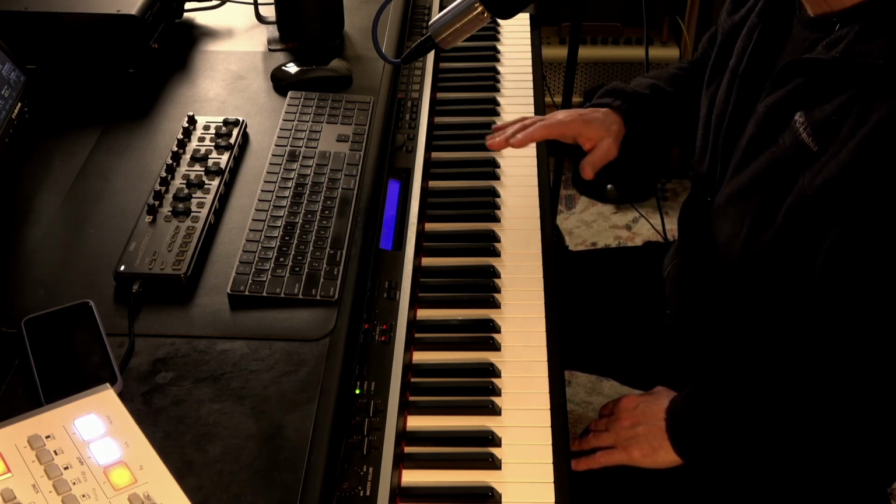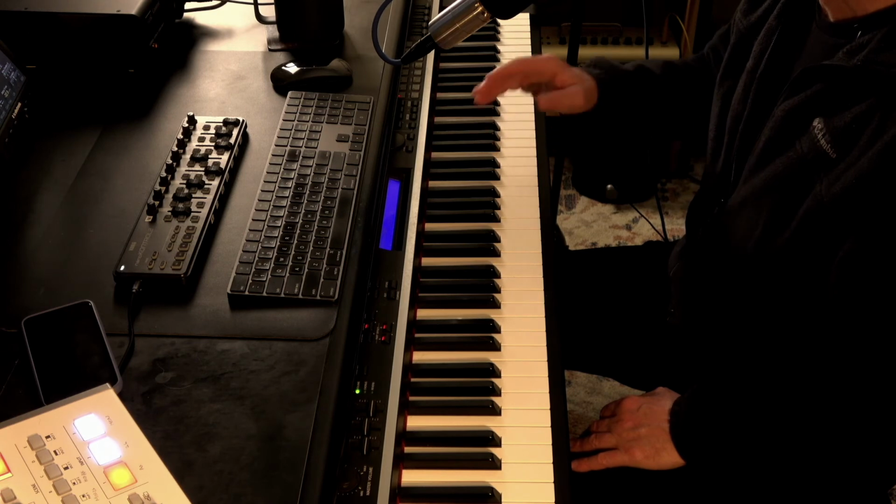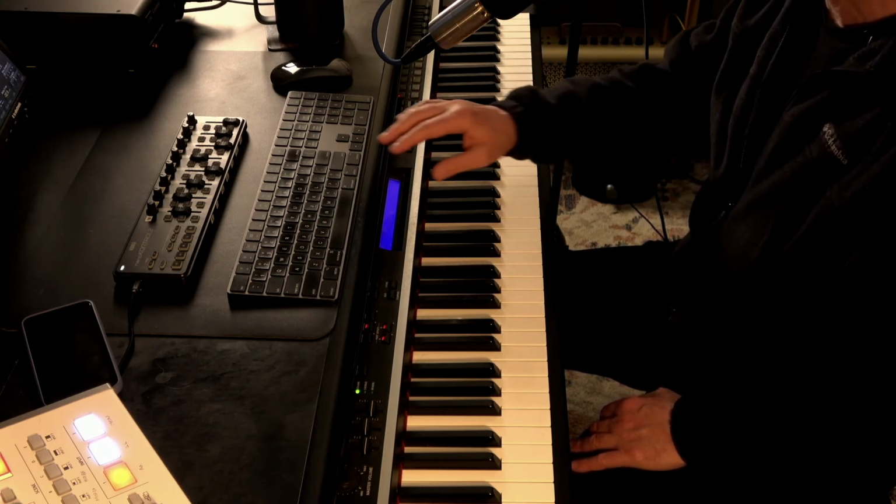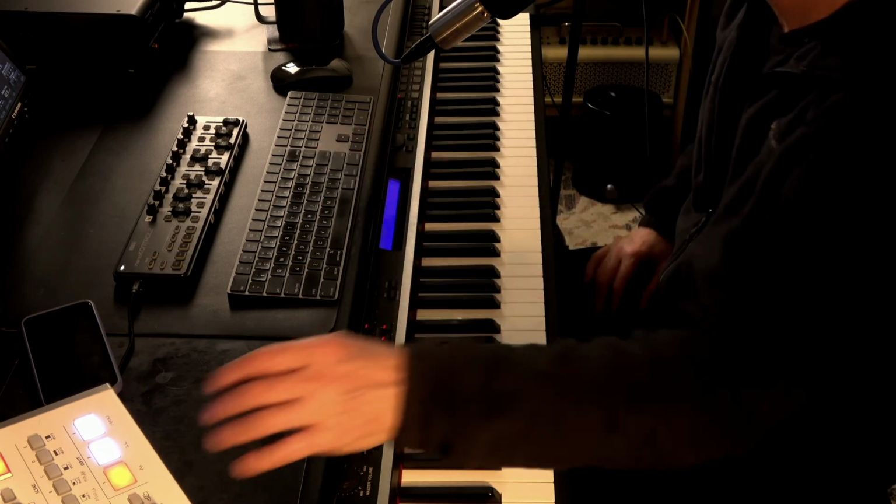I want to have something a little bit more moderate. I want to have a different tempo. To change tempo, first at the beginning of a piece, the first thing you do is hit the return key.